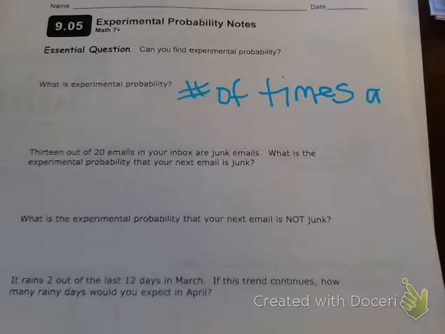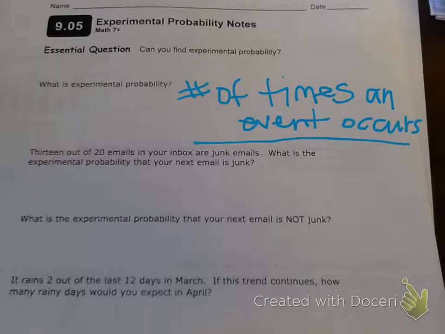an event occurs all over the total number of trials that you did in your experiment. So experimental probability is the number of times it actually happens over the total number. Theoretical probability was how many times something should happen over the total number of options. So they're really similar. Experimental probability is just what does happen. Theoretical probability is what should happen.